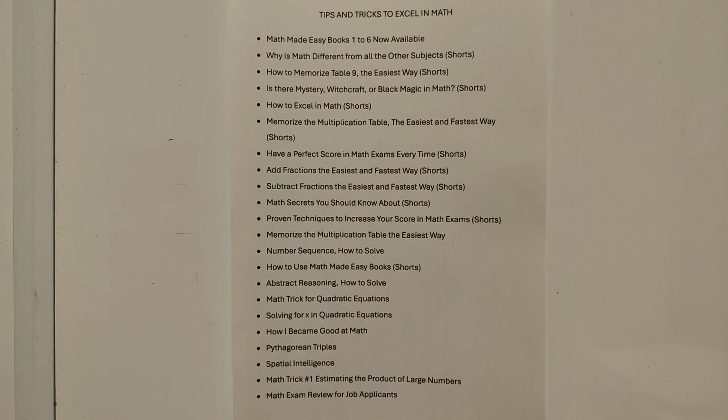Next is how to memorize table 9. The easiest way, because there's a trick to memorize table 9, quick and easy. So next is some people think there's a mystery or witchcraft or black magic in math, but actually math is all just made out of logic. Next is how to excel in math, some personal things that I've discovered to how to excel.